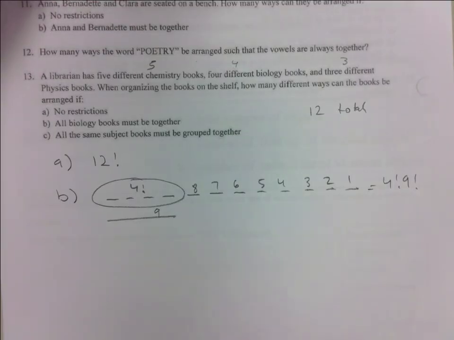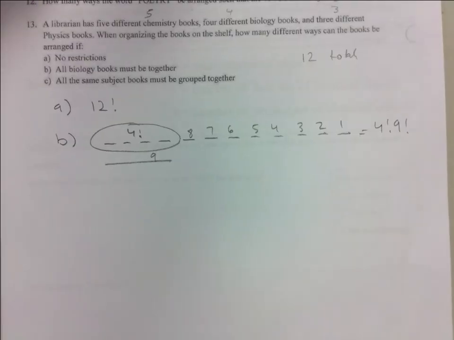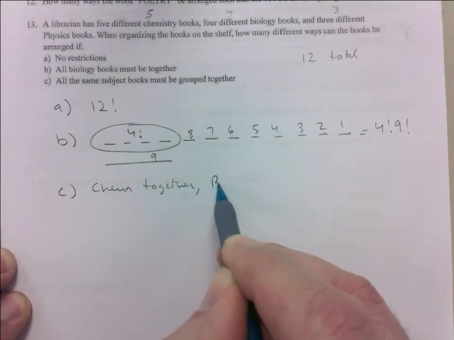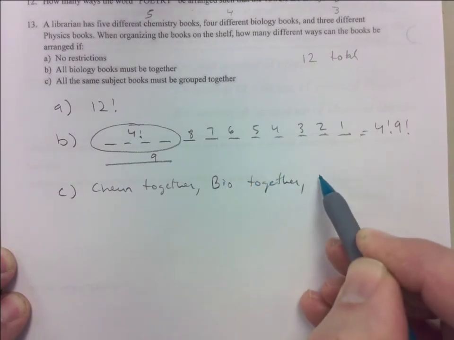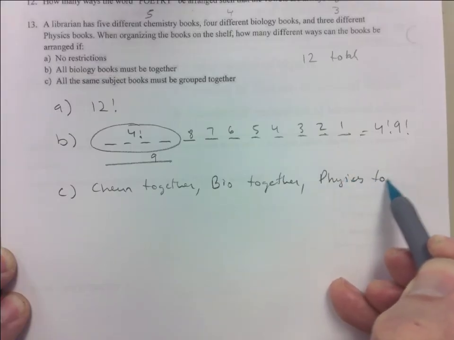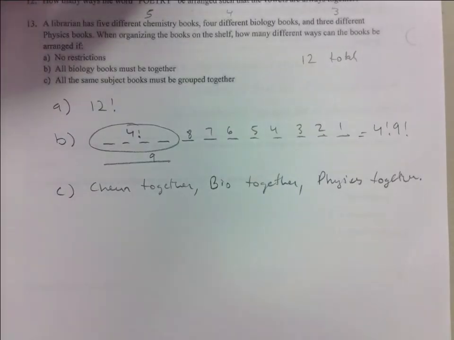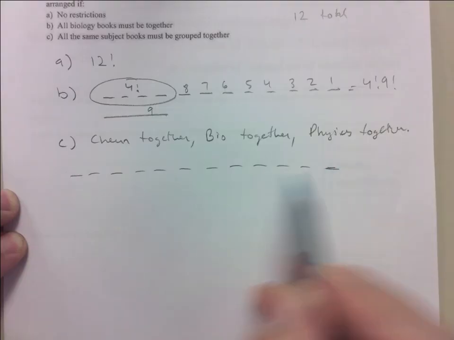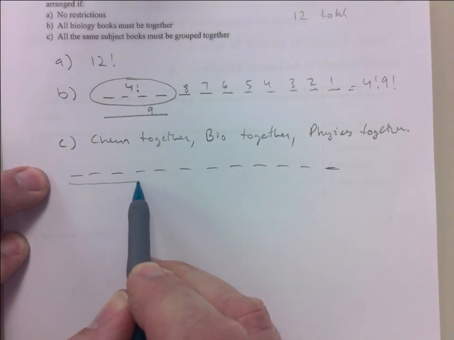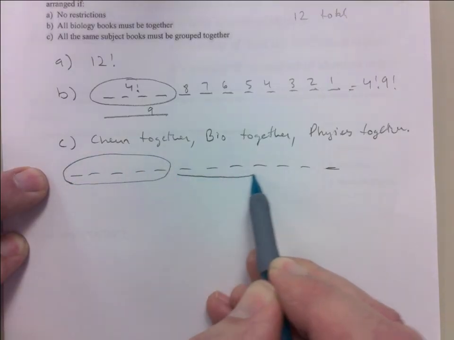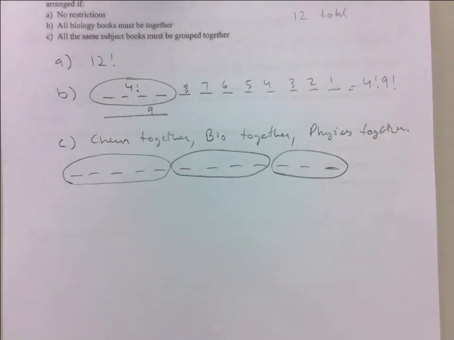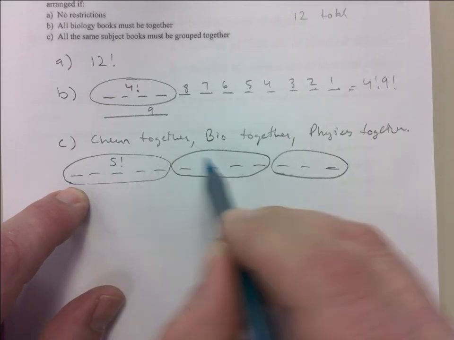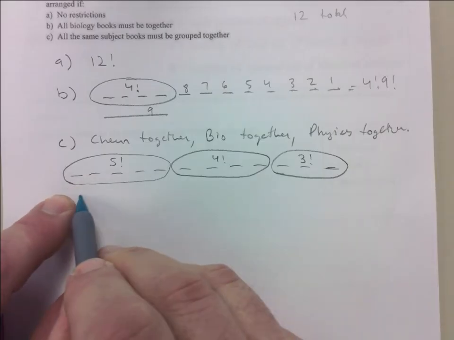And then all same subjects must be grouped together. So for C is chem together, bio together, physics together. Okay, so 12 books. There's 5 chemistry, 4 bio, 3 physics, right? So you're keeping them all together so you can move the groups, but they need to be kept together. So this is 5 factorial, 4 factorial, 3 factorial.